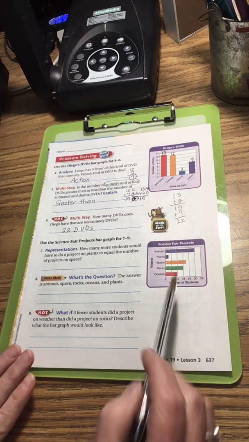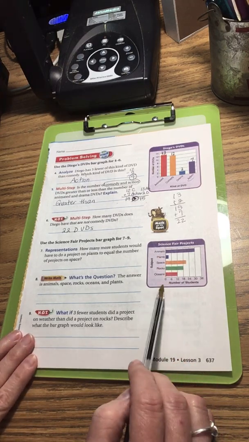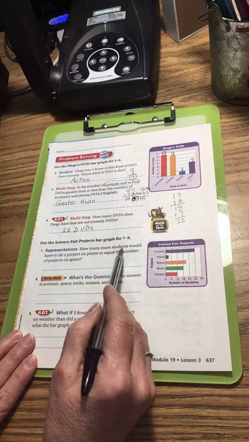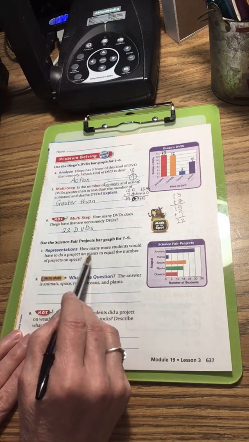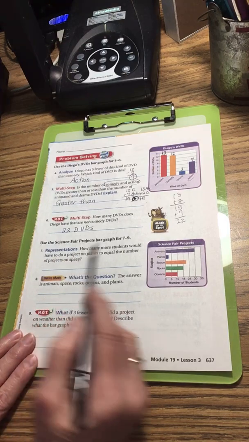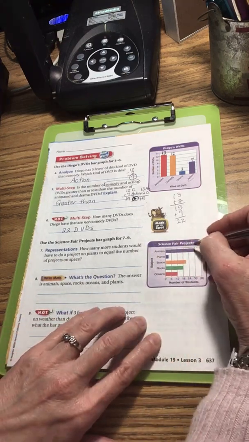Okay, one last bar graph here. This is a horizontal bar graph. We're going to use that for these next 3 questions. It says, how many more students would have to do a project on plants to equal the number of projects on space? Okay, so I'm going to go ahead.